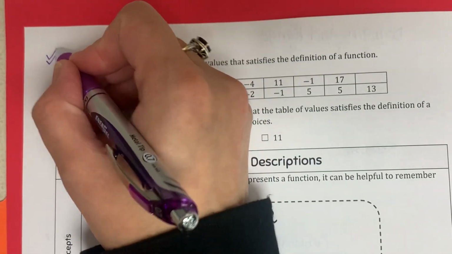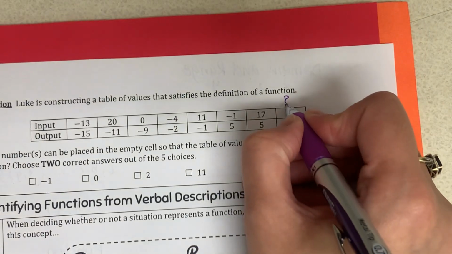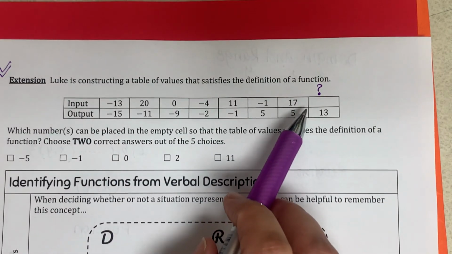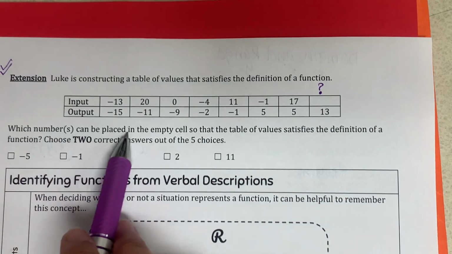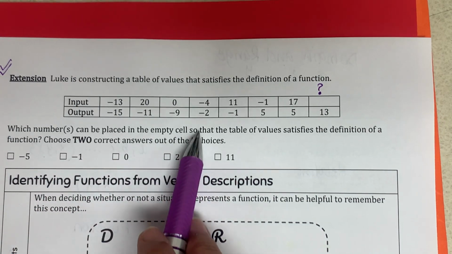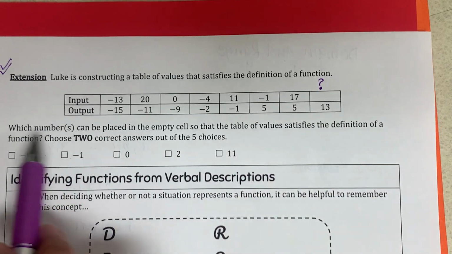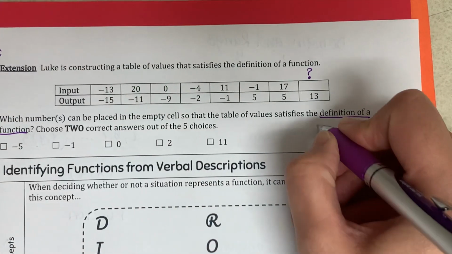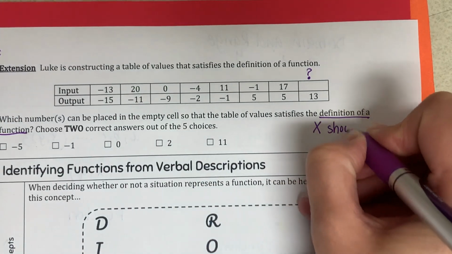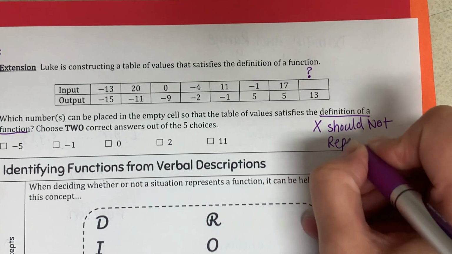Go ahead, do this question. You need a number over here in the box. Out of these, you have 2 correct answers. Which numbers can be placed in the empty cell so that the table of values satisfies the definition of a function? The definition of a function is x should not repeat.